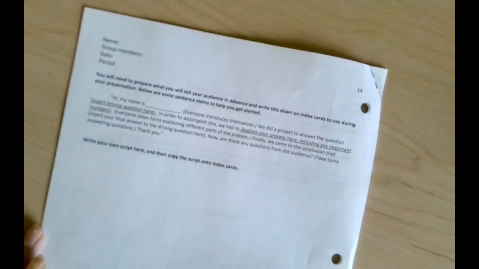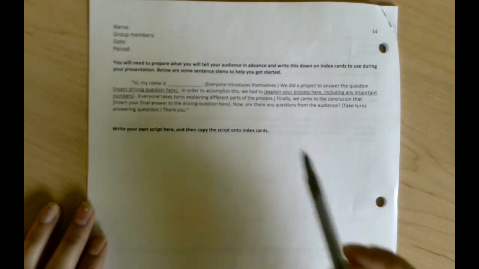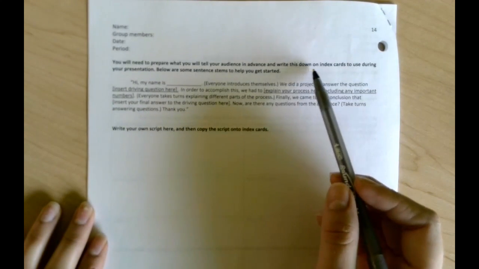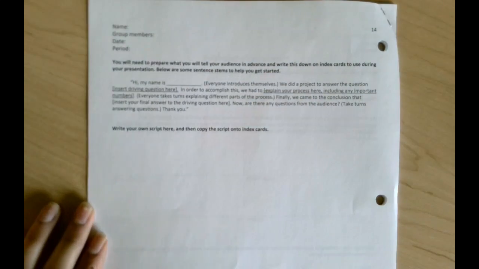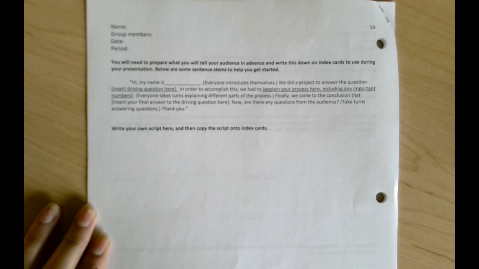Okay, so the last part of preparing for the presentation is you're going to prepare what you tell your audience in advance. And right now, at least in the beginning when we do projects, we're going to write them down on index cards. It is perfectly okay to write what you're going to say on an index card and read off the card while you're presenting. That way you make sure you don't trip up, you don't forget important information, and it runs smoothly.